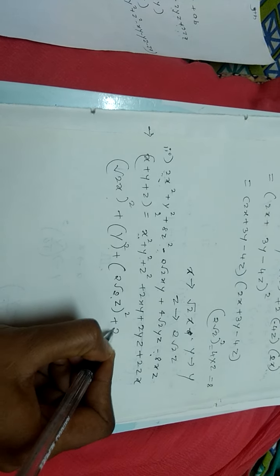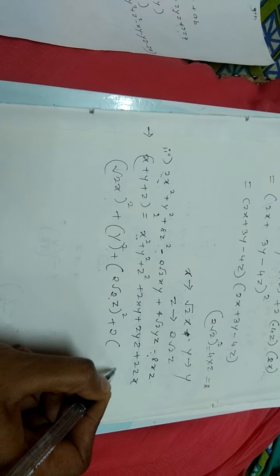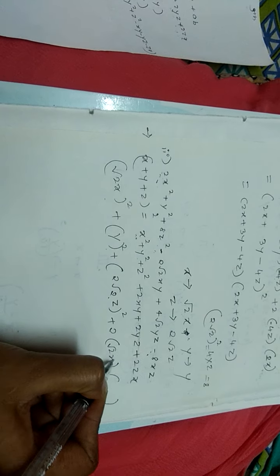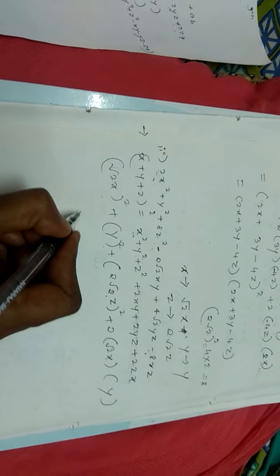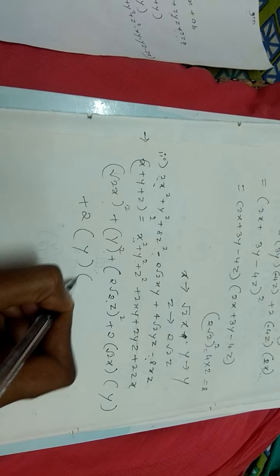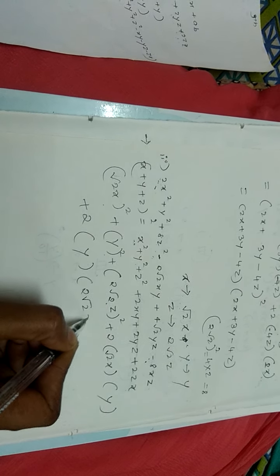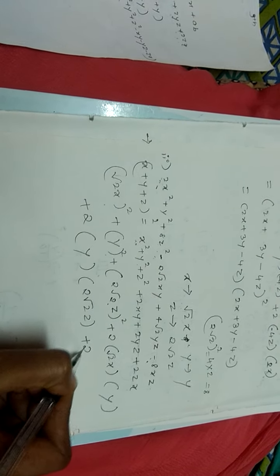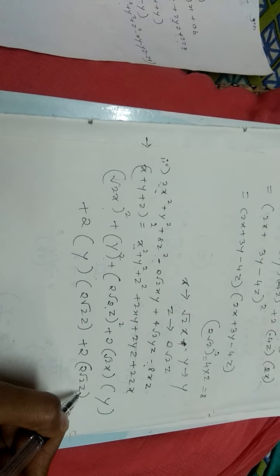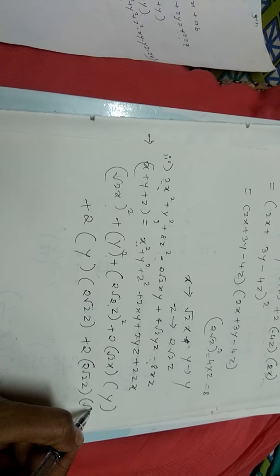So plus 2 into x into y. The x is what here? We have taken root 2 x. y is y. Plus 2 into yz. y is y, z is 2 root 2 z. Plus 2 into z into x. z into x is what here? Root 2 x. Now we have to think about the sign.